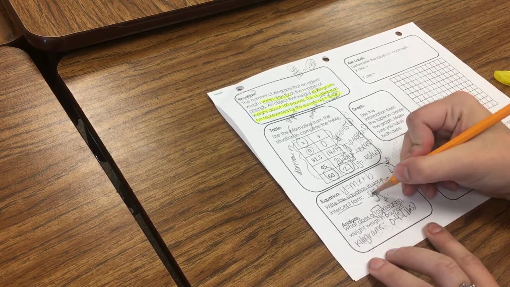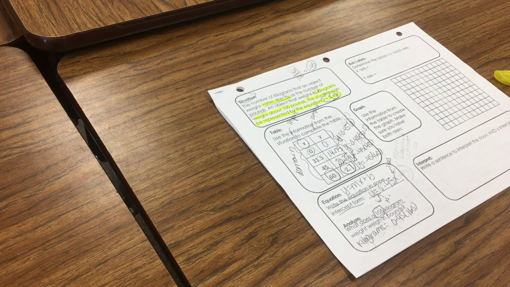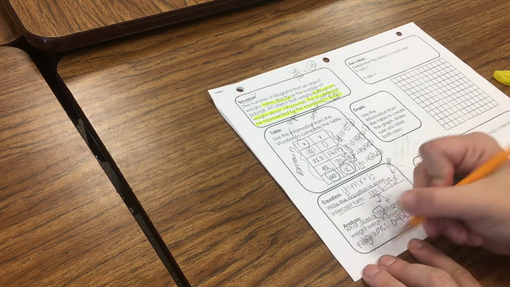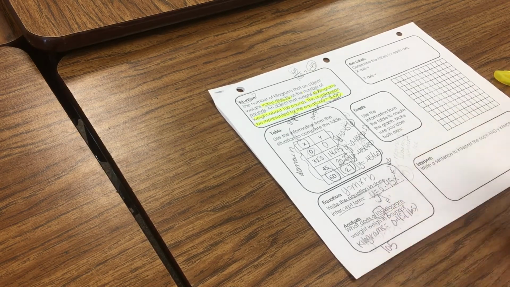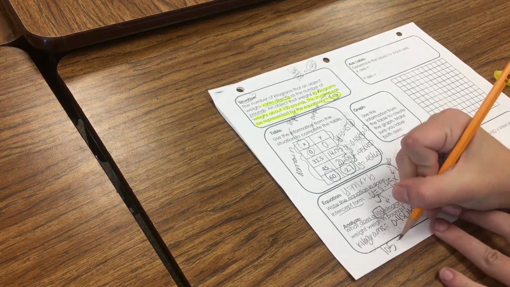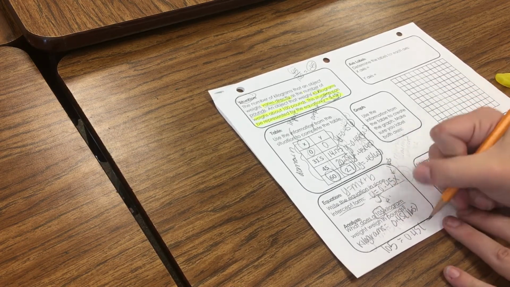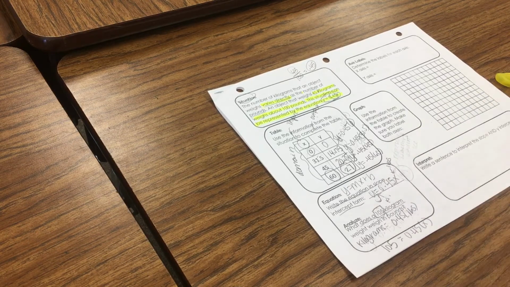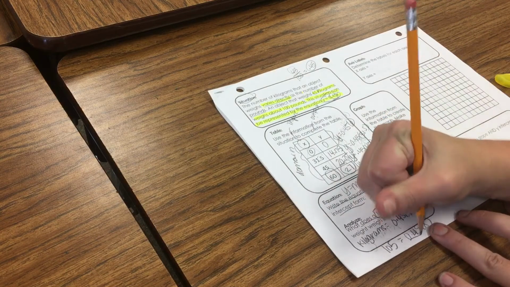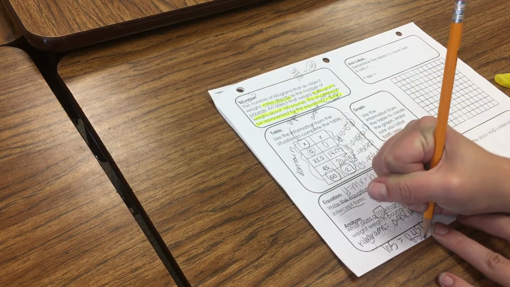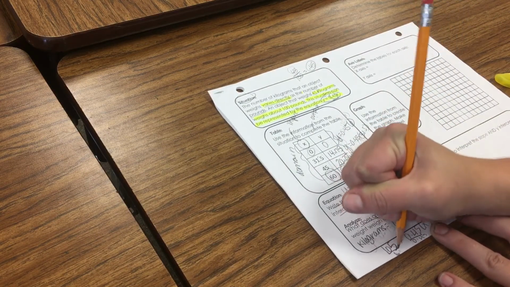X's were pounds and y's were kilograms. So I'm going to fill in the information I know. I know something weighed 105 kilograms, and I'm going to fill in 0.45 times the number of x pounds. In order to solve for what x is, I need to do an inverse operation, and I need to divide by 0.45 on both sides.